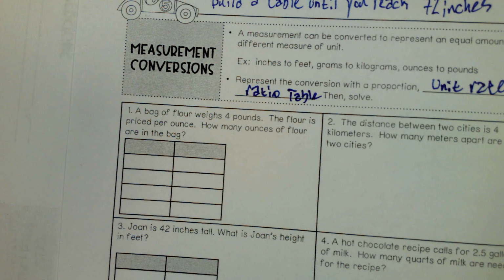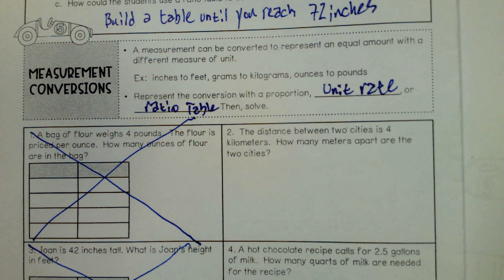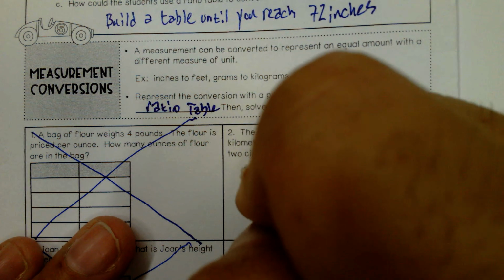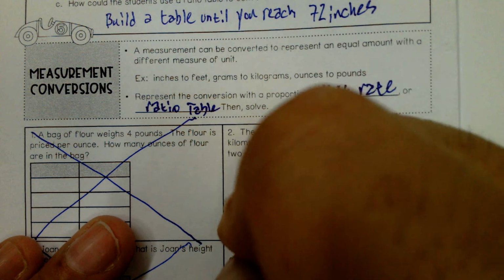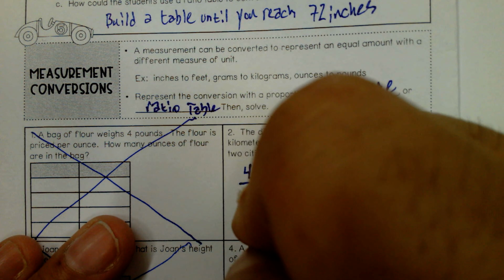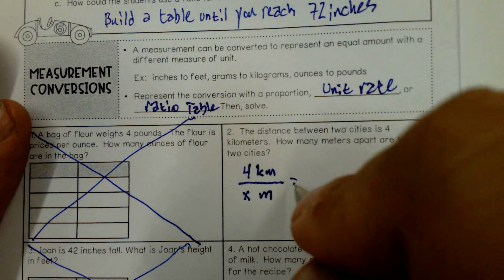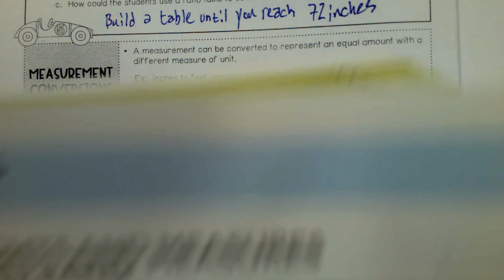Hey, welcome back. All right, guys. So we're going to do number 2. The distance between two cities is 4 kilometers. How many meters apart are the two cities? So let's set up, we have 4 kilometers. And we want to know 4 kilometers is how many meters. So we're going to say X meters. But we need a conversion. So is there a conversion we have for meters and kilometers?